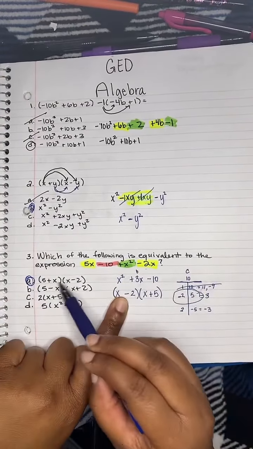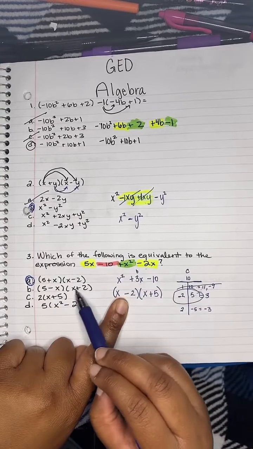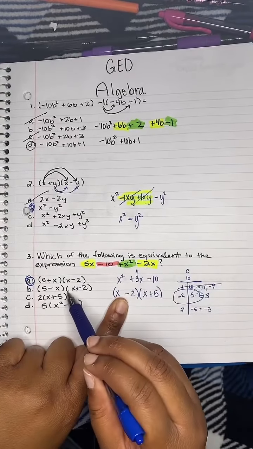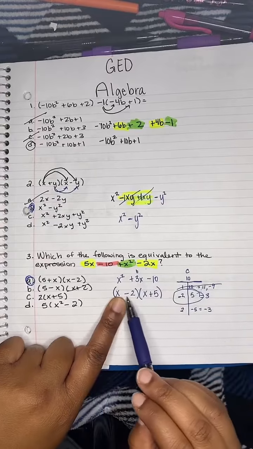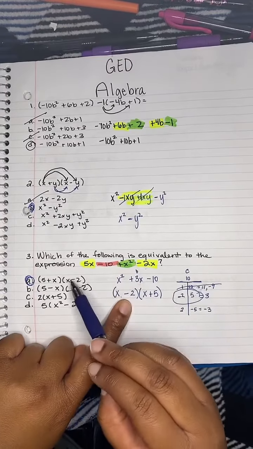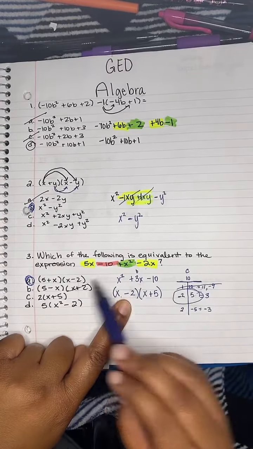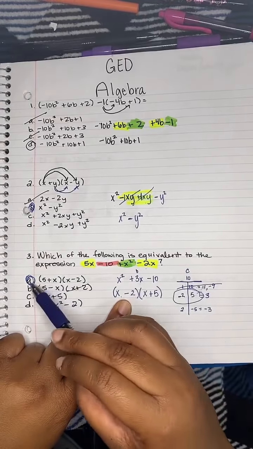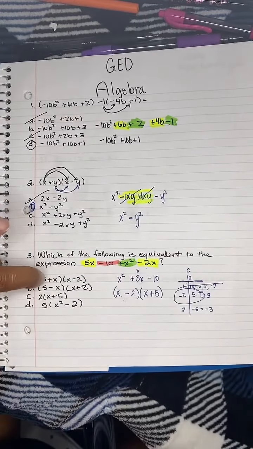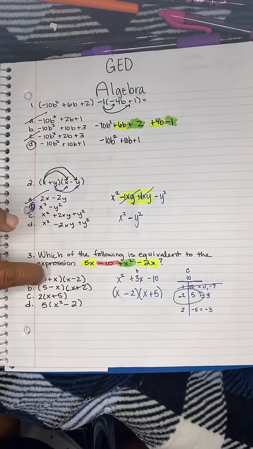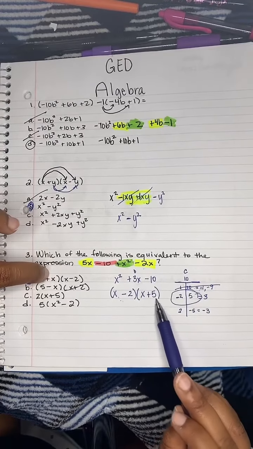So you have to look at this. See, this is a +2. That's why this B does not work. And so you have to have x - 2. And the only one that has x - 2 and an x plus 5 is A. When they say 5 plus x, this is the same thing as saying x plus 5.